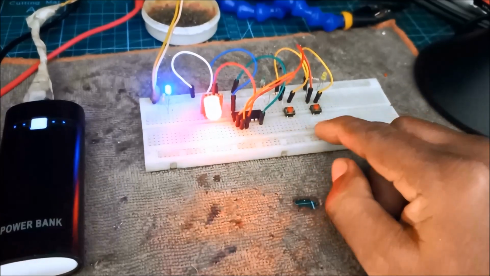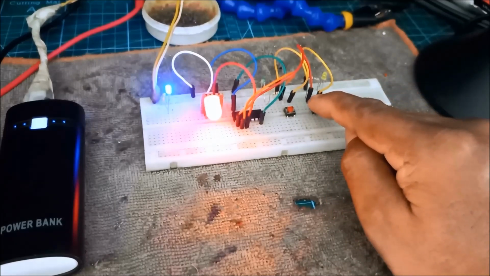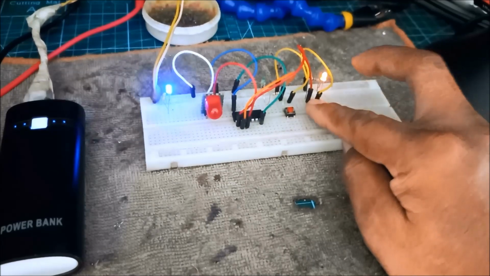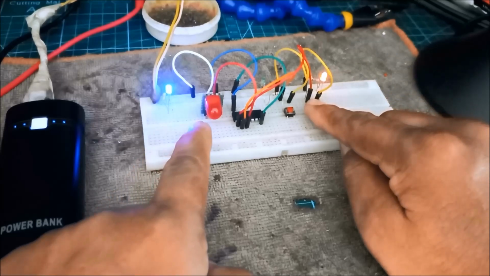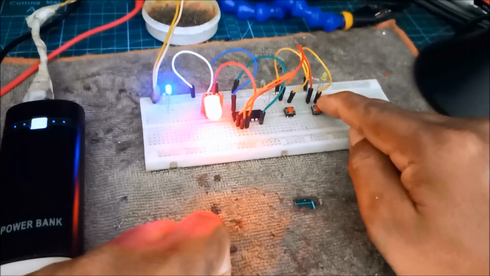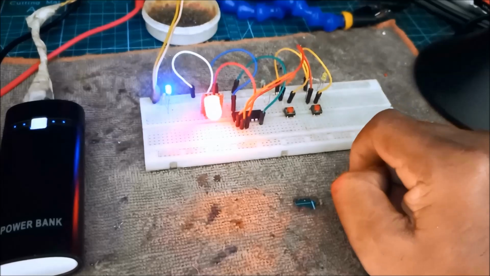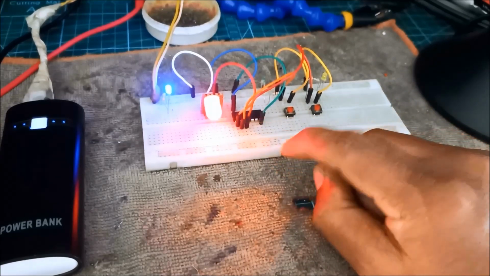the output turns on. If we press the switch, if you have one input, pressing switch 1, you can see the yellow LED turns on, but there is no output. Release, press it again. So every time we press switch 1, the output LED turns off.